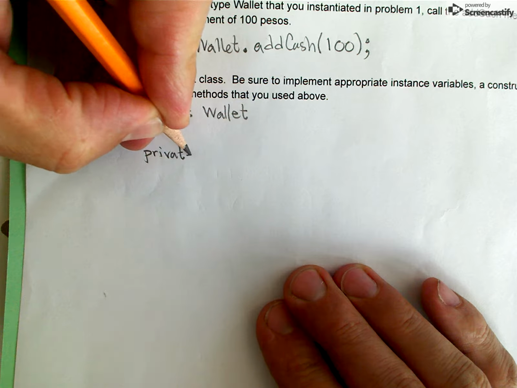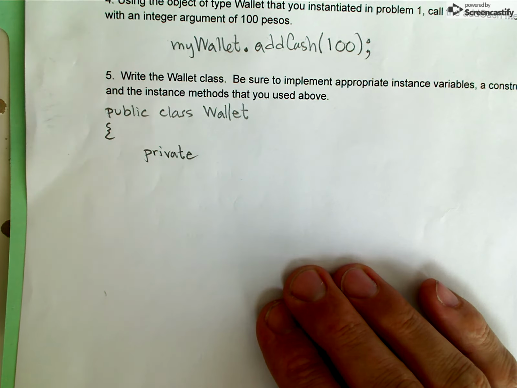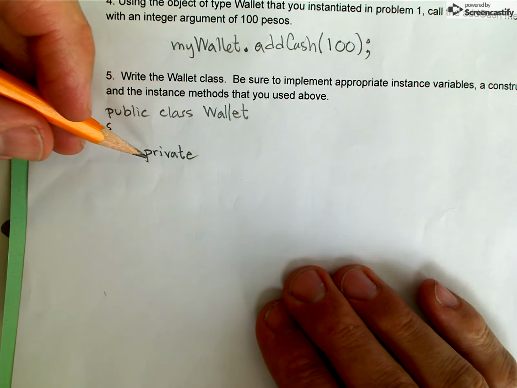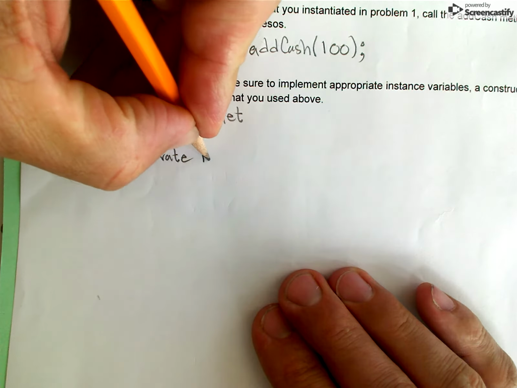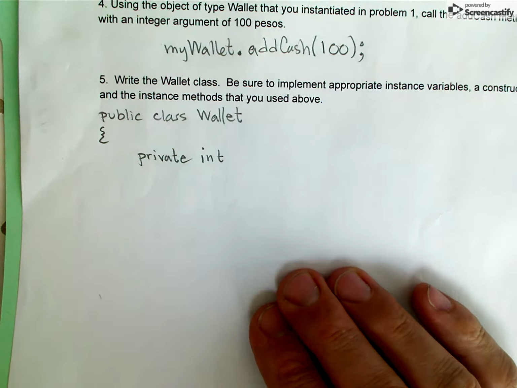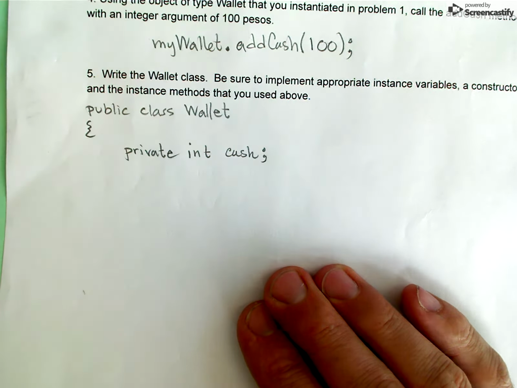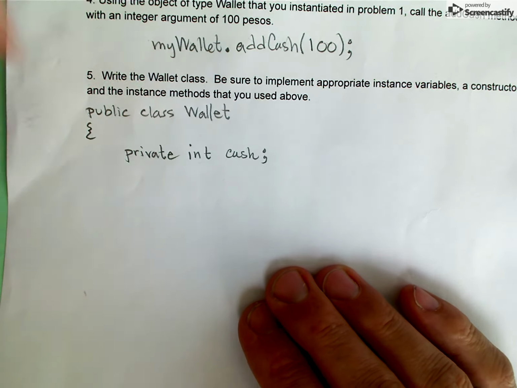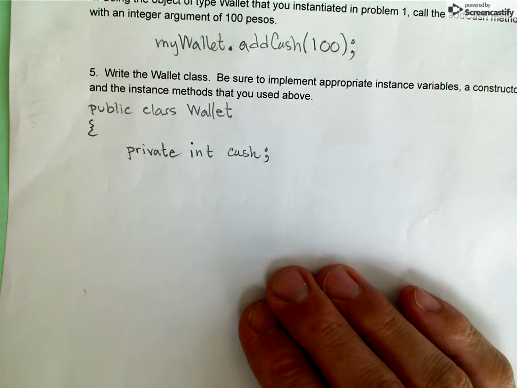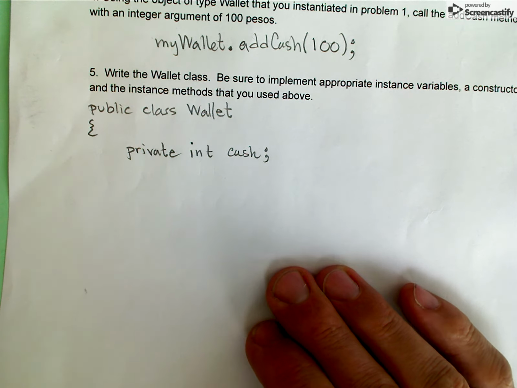So I'm going to create an instance variable, and I will give that private access. It's typical of instance variables. Private, and it's an integer, and it's going to be called cash. There. I just declared my only instance variable that I need for this class.